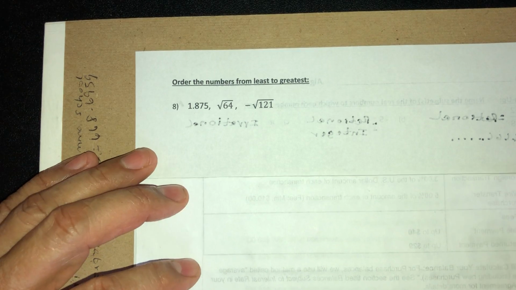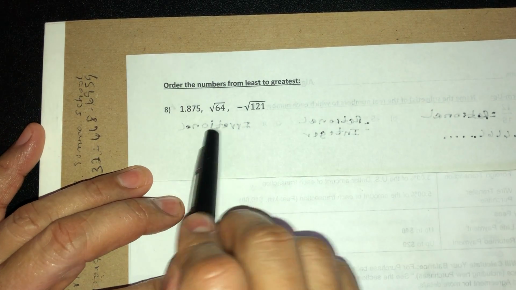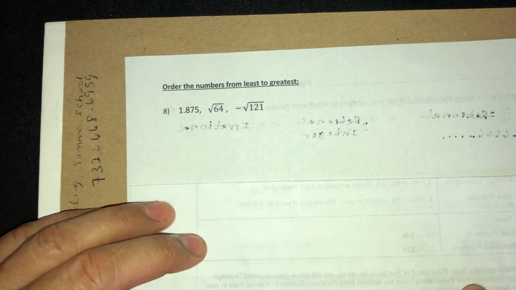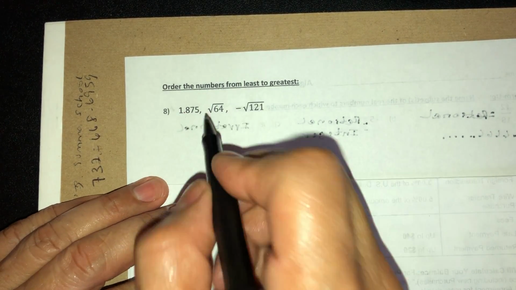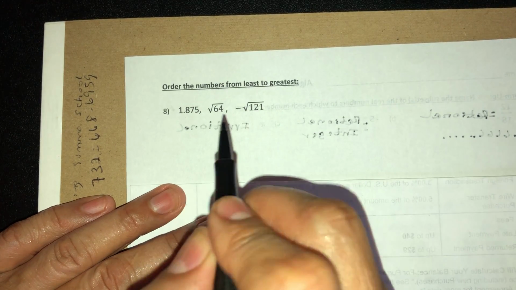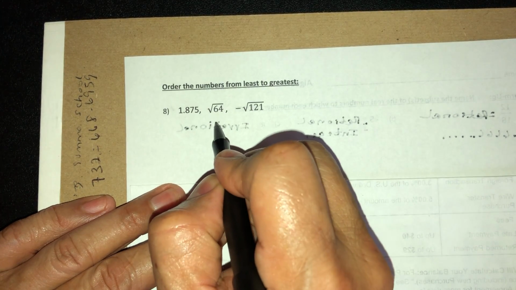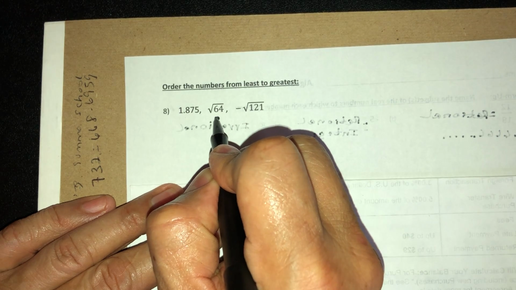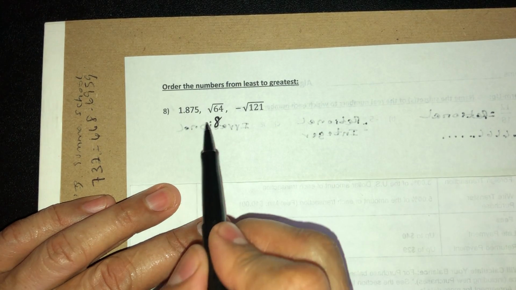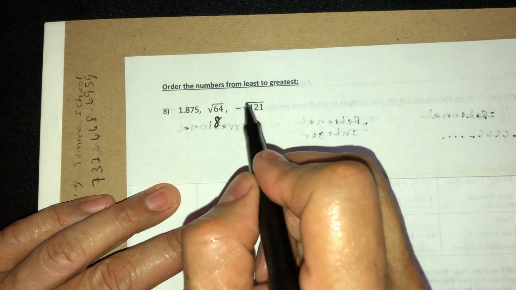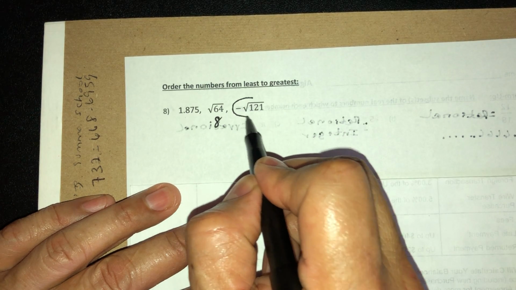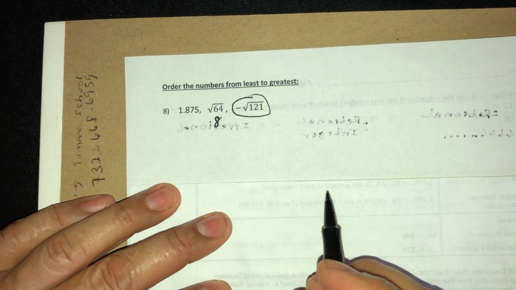Order the numbers from least to greatest. Listen, you can put this in the calculator, all right? But you don't have to, you can use common sense. Look, this is a decimal, that's square root of 64. 64 is a perfect square, which is 8, all right? So already this one is bigger than that. Now this one, I don't even have to evaluate it because this is negative, so that has to be the smallest.